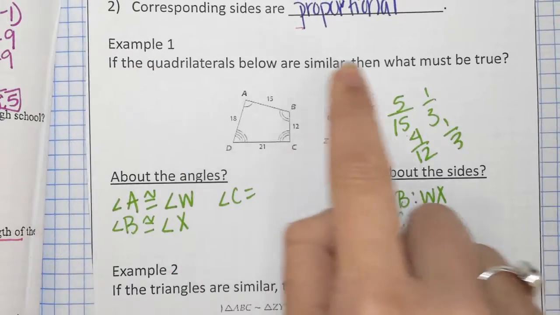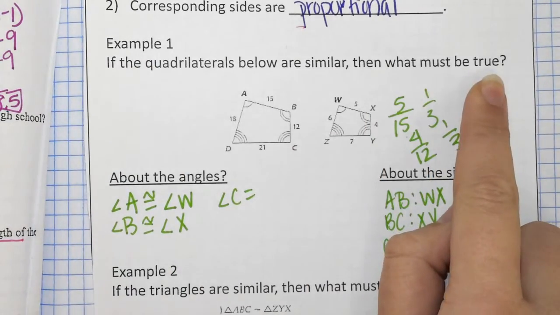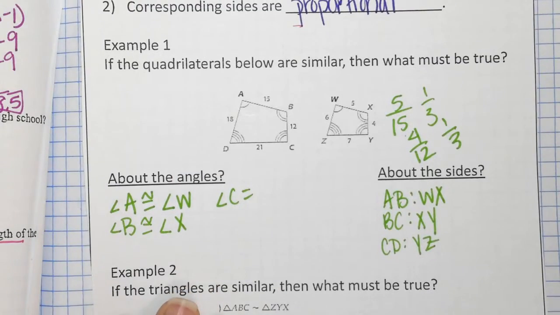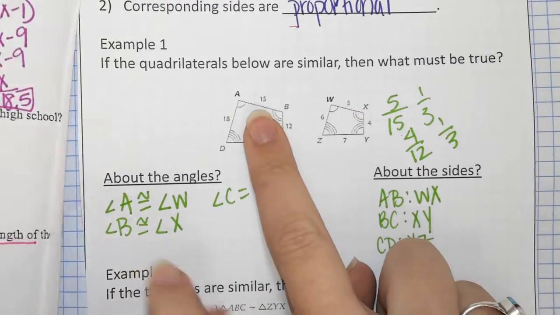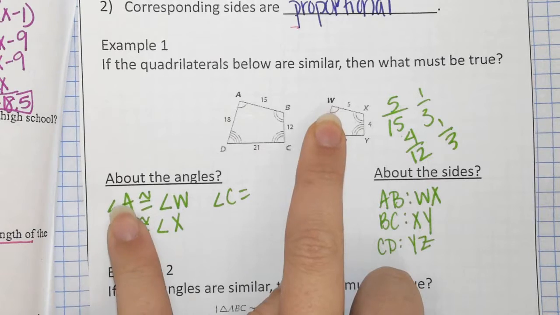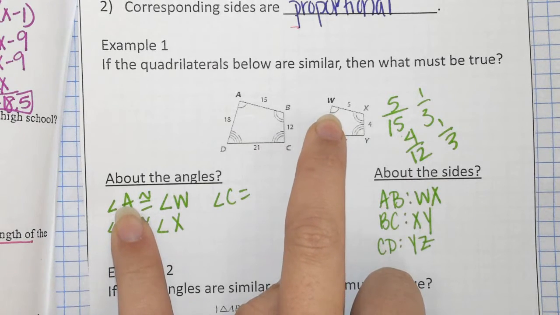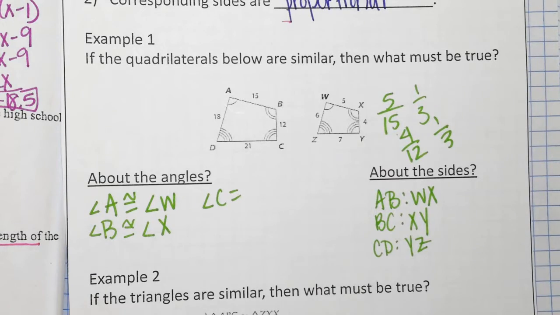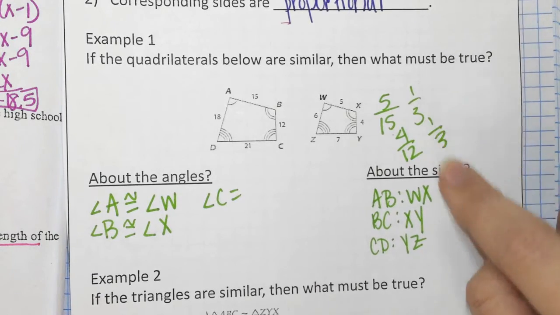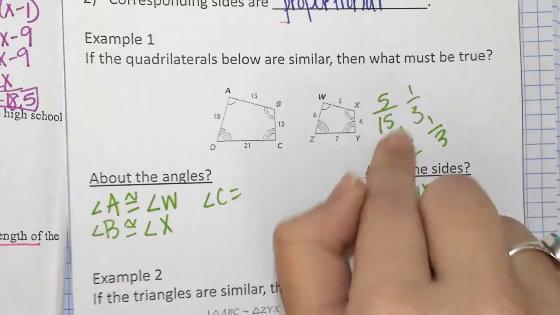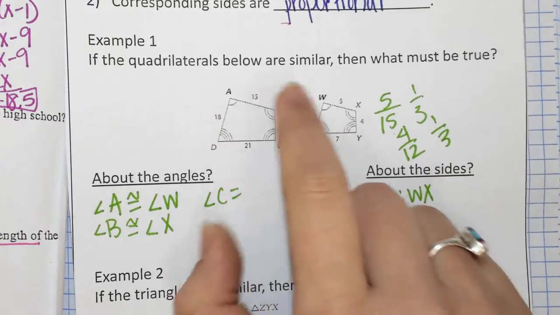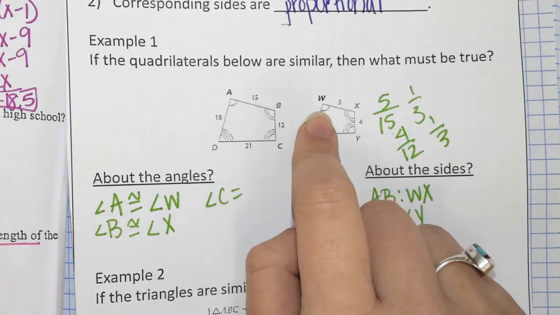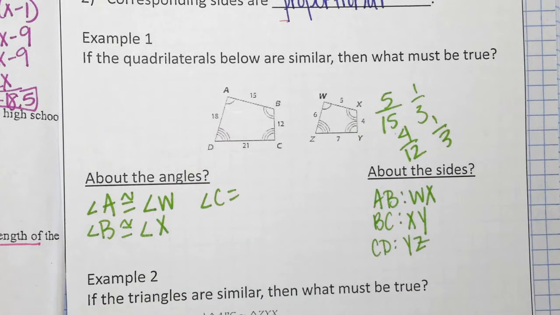So this says if the quadrilaterals below are similar, then what must be true? So you guys finished writing this while I tried to fix our stapler. Angle A is congruent to angle W because they both have how many rainbows? 4. All right. B is congruent to X because they have how many rainbows? 2. All right. And then we wrote our sides. And we figured out what the proportion was by doing 5 divided by 15, 4 divided by 12, 7 divided by 21, and 6 divided by 18.